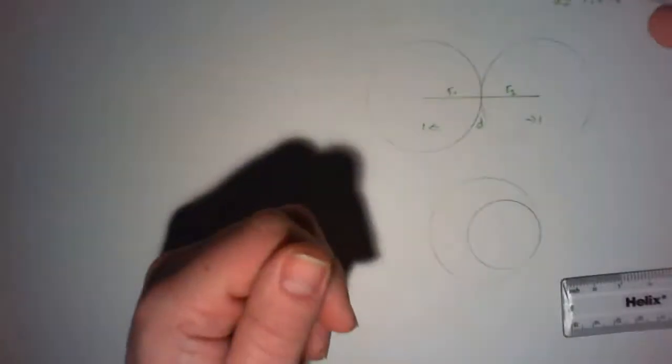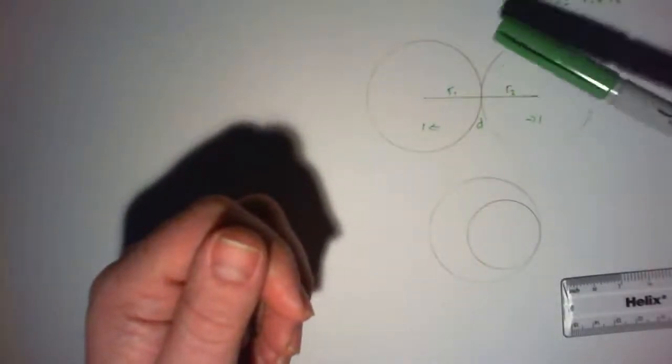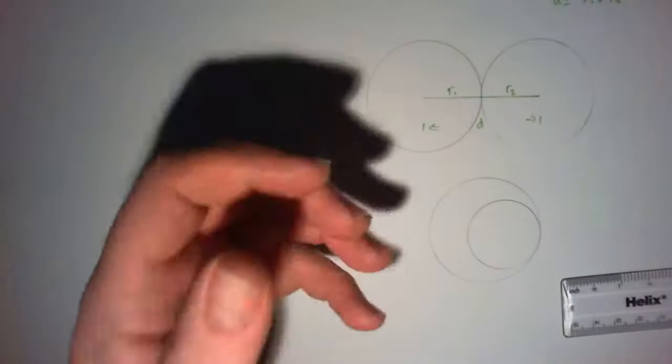A couple other things: because they're only touching at one point, any line drawn at that point is a tangent. And of course, we know things about tangents and we can work out little things about it because they'll be perpendicular to the line that's drawn.